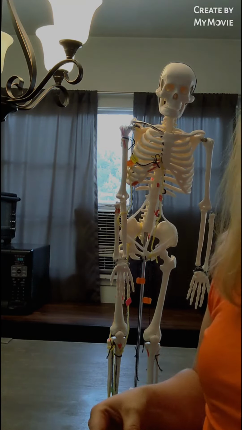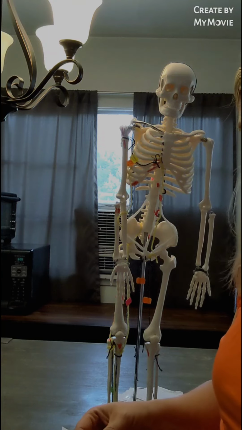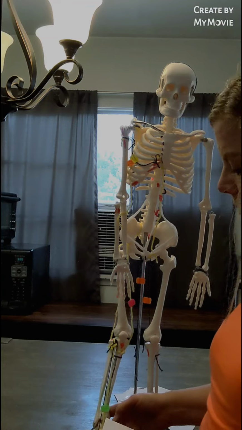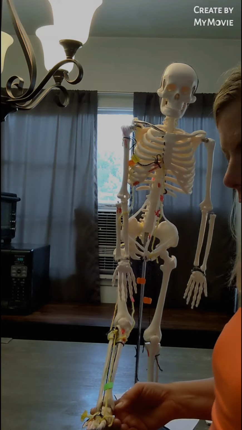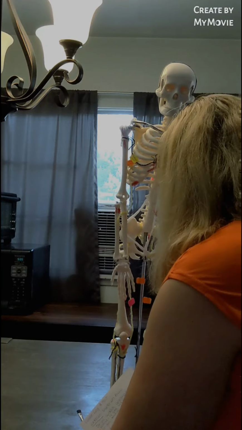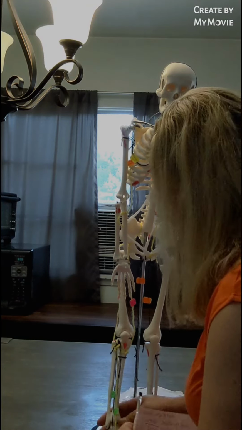And the lower leg and foot, the extensor digitorum brevis, the origin is the dorsal surface of the calcaneus, which is right up in here.